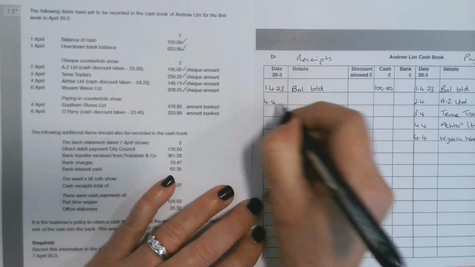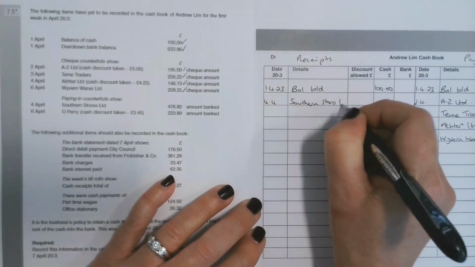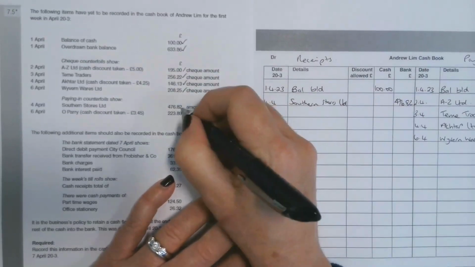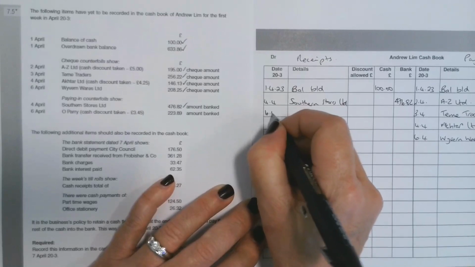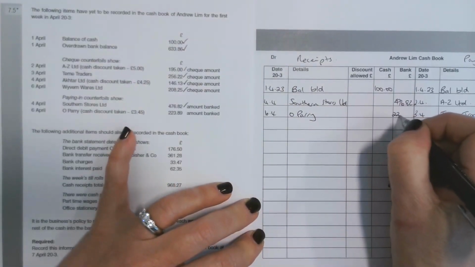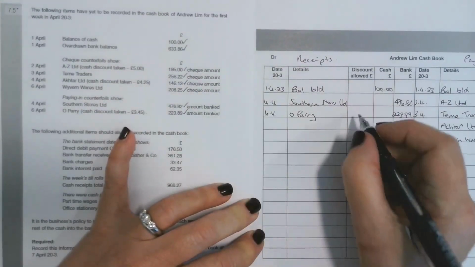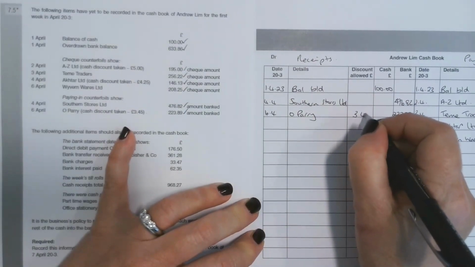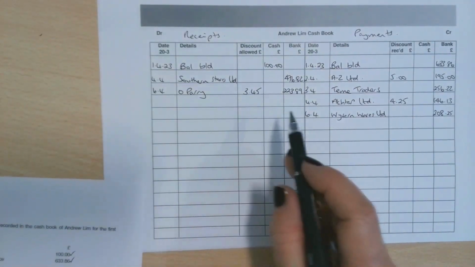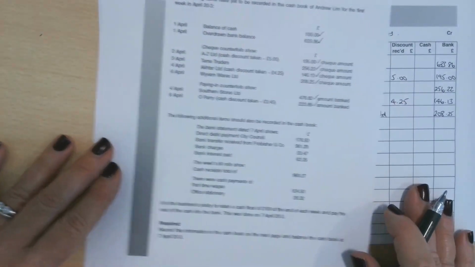4th of April, we've received some money from Southern Stores Limited and we've received an amount of £476.82. And then on the 6th of April, from O'Parry, we've received £223.89 and we have allowed them a discount of £3.45. Okay, so we've got the receipts in on the debit side, payments in on the credit side. So that's the top part dealt with.